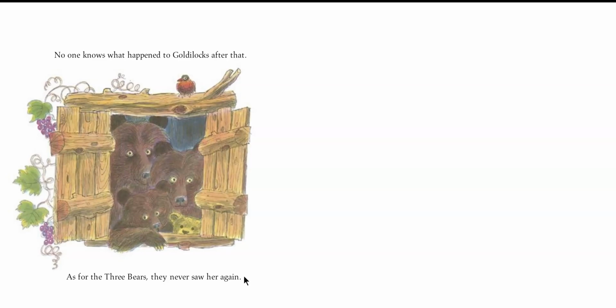Okay, so that's the end of that story. Now, here's your design challenge. You're going to build a chair for Baby Bear. And part of that challenge is to make the chair strong enough to hold something. So if we were at Makerspace, we might use a weight, but you're at home.